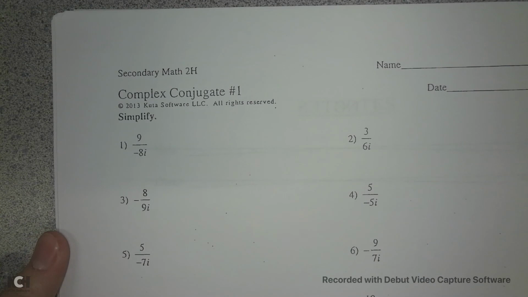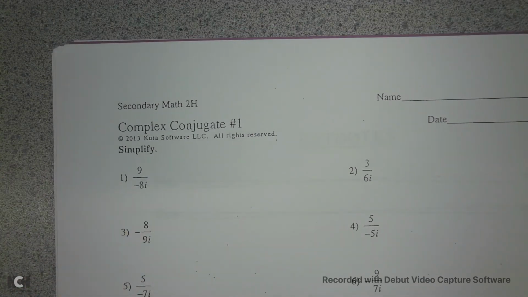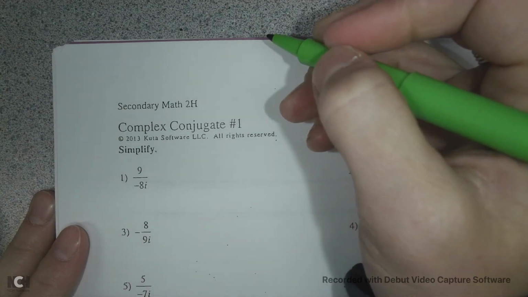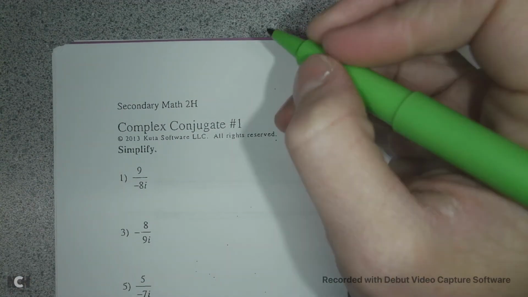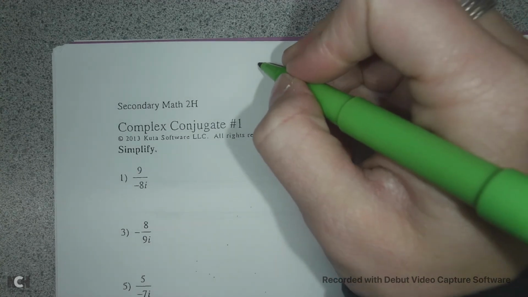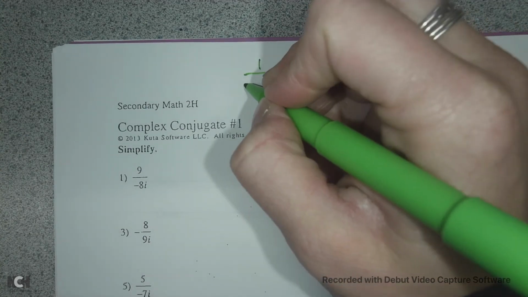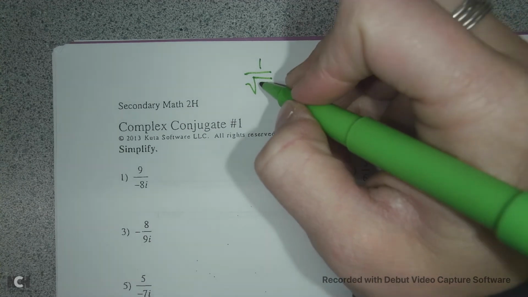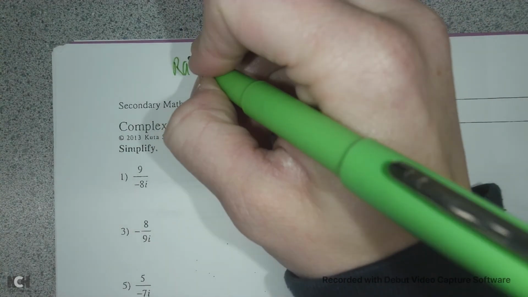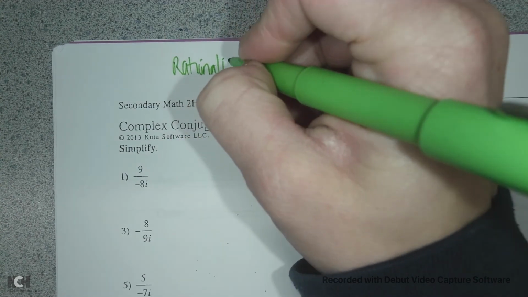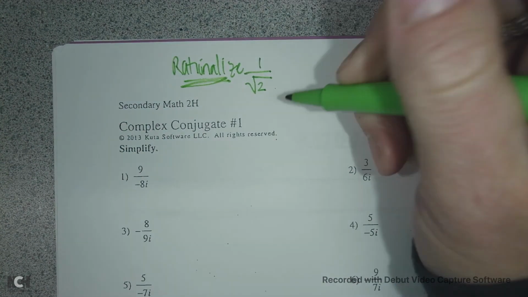What you need to know about these is something similar to what we've already done before. Before, if I had a fraction that had a root in the denominator, we had to rationalize and get rid of the root.